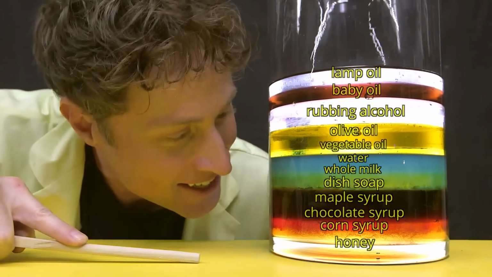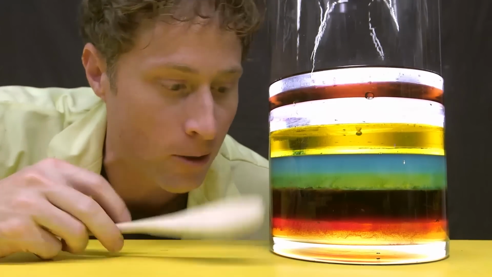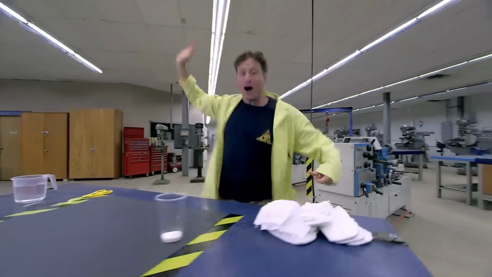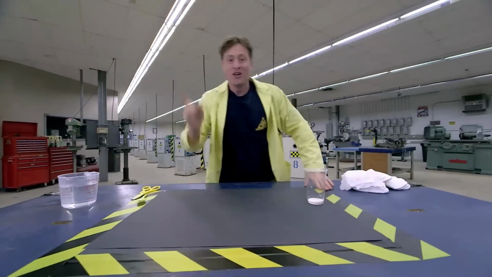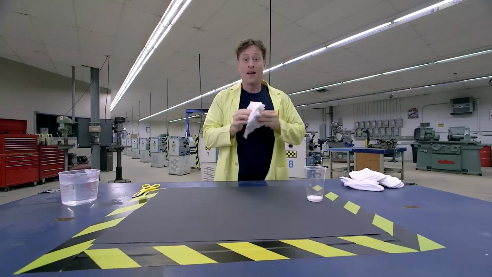Liquid density. I really want to mix it up, but it took me a long time to make this, so I'm not going to. Who wants to do an experiment with diapers? No, I'm serious. You may have a little brother or sister at home, which means you probably know where you can find some diapers.